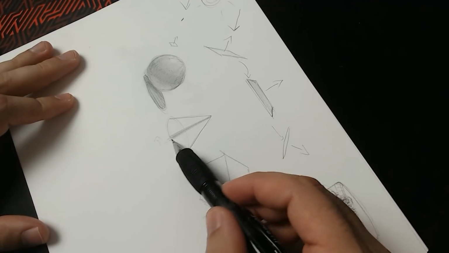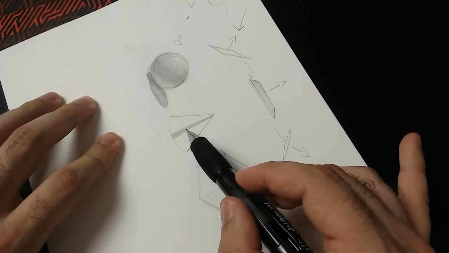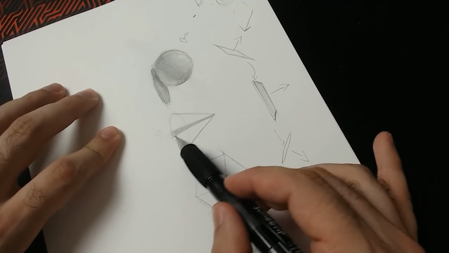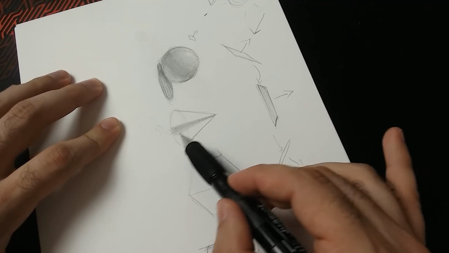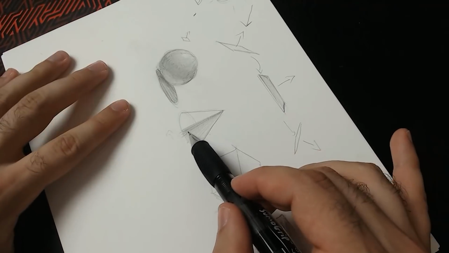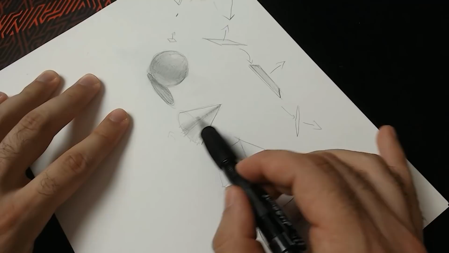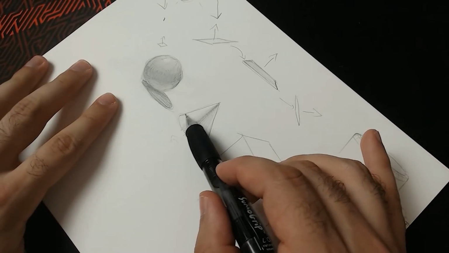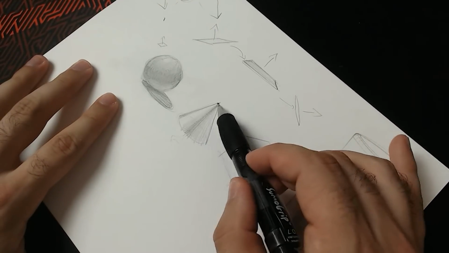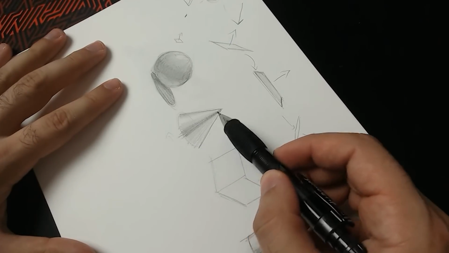So I'm just kind of pressing lightly, and as I'm shading, sometimes what I'll do is just keep my hand in the same spot and then rotate the paper around like that. And go back to it and rotate the other way. Leave room for the highlight. Shade that far end, and then make the core shadow slightly darker.